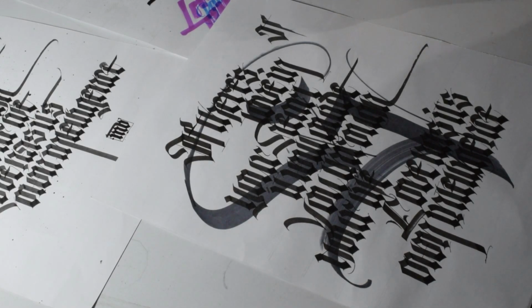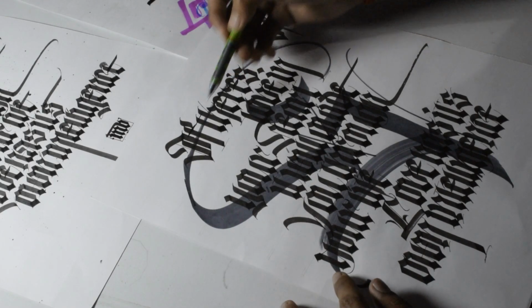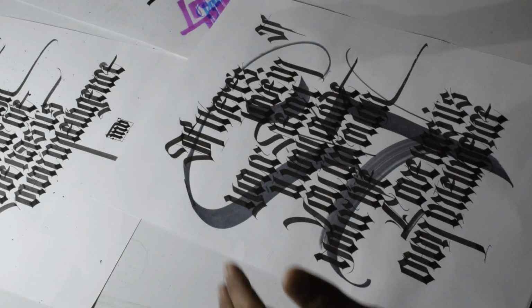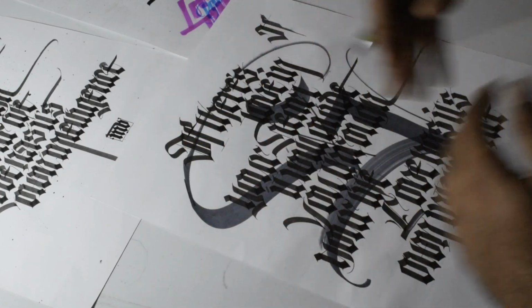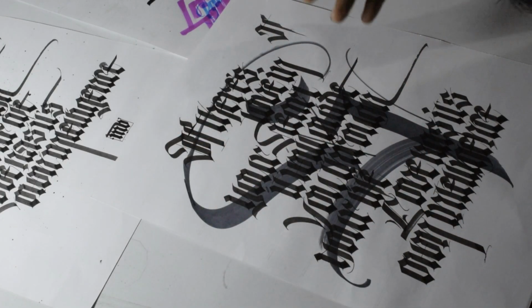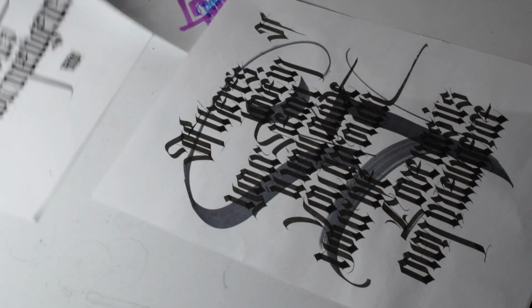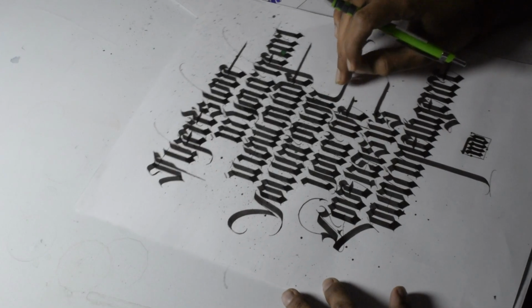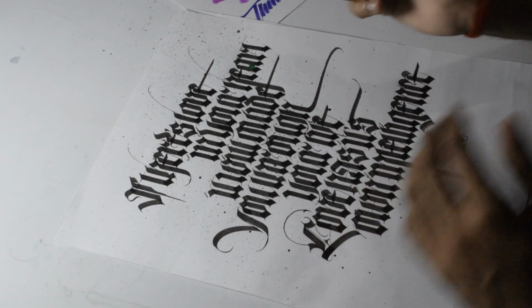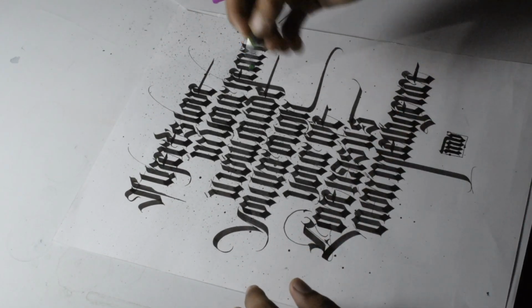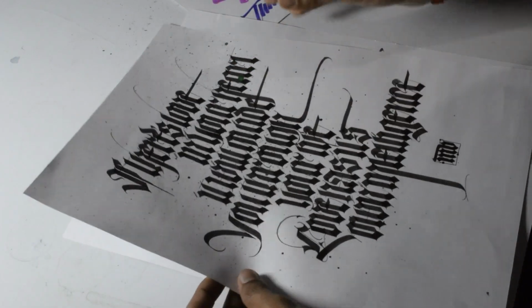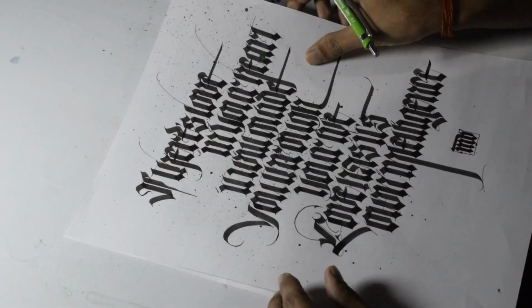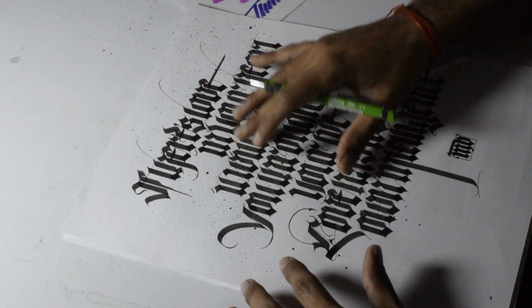So looking at the letters arranged this way, one can definitely say, okay, this is not making up for a good composition. That means I'll have to arrange the letters in some different way. So after I did this one, I made a different composition. This was like this one. When I arranged the letters this way, this composition looked far better than the previous one, but this composition has got its own flaws.